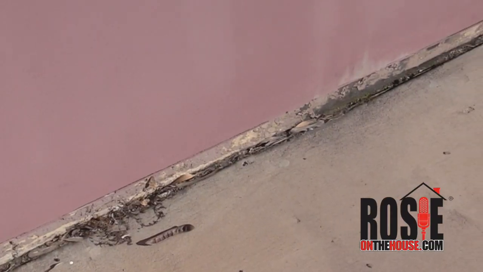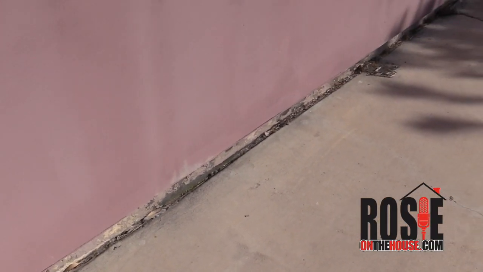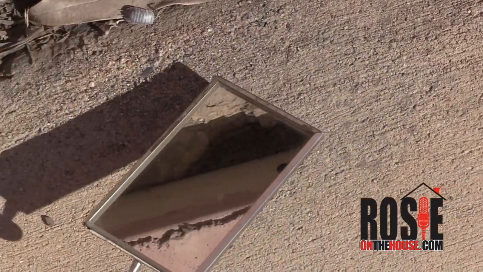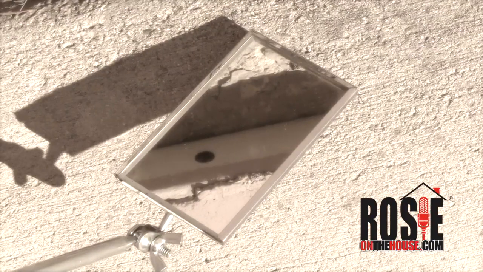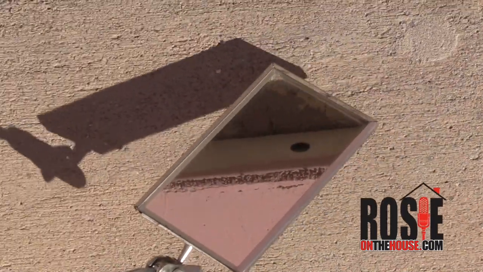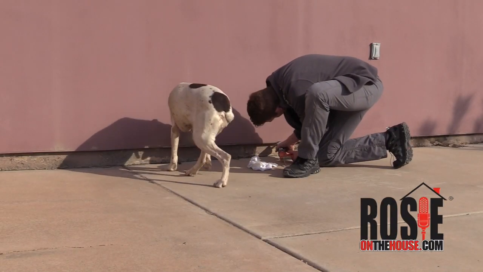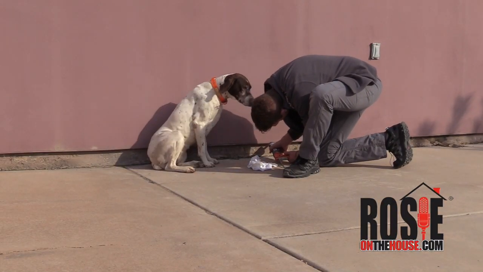Another area to pay attention to, especially in Arizona, is the weep screed at the bottom of your stucco wall. When sealing the weep screed, please do not seal these little holes. They are the ventilation for your wall, and unless you like your wall to retain water, leave those guys open.